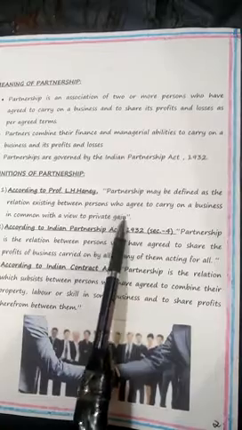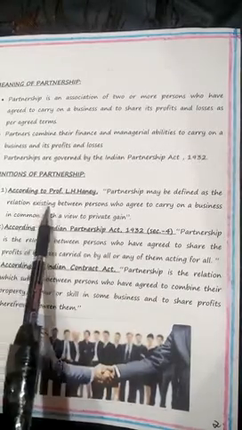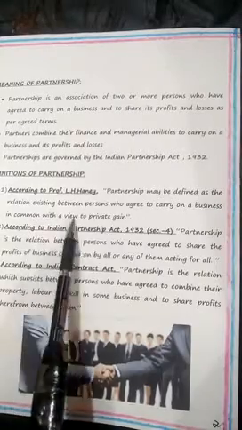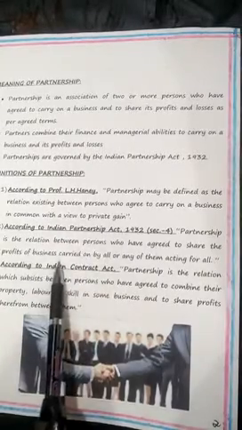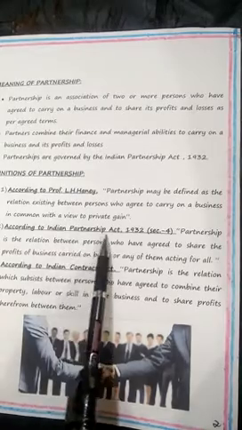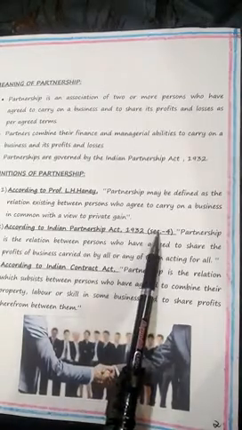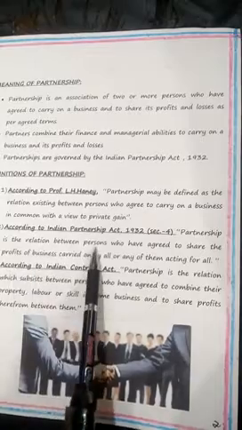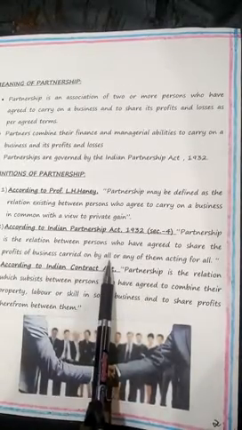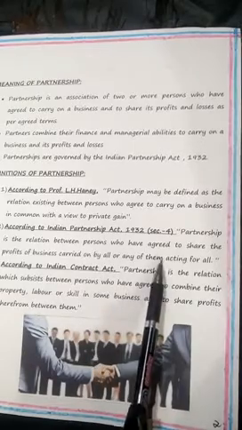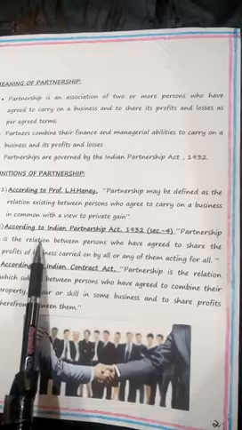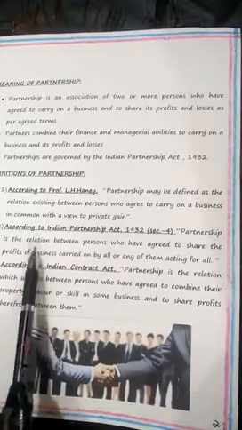There are three points, children. Please make a note: relation existing between persons, agree to carry on business in common, with a view to private gain. The same thing is repeated in the other versions of it. Please remember, according to the Partnership Act of 1932, three points again. Partnership is a relation between persons who have agreed to share the profits of the business carried on by all or any one of them acting for all. This is what we are going to take. Among the three, this is important for you to understand. Right through the chapter, this has relevance.